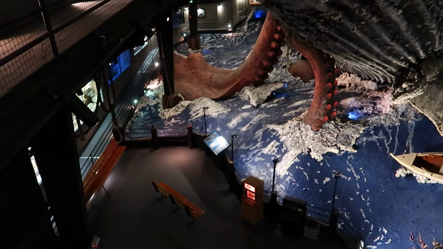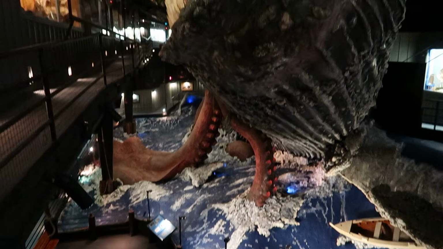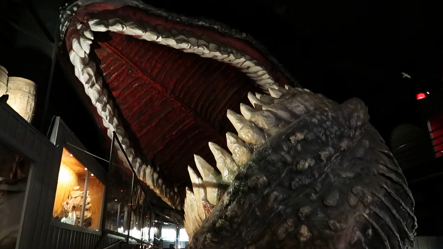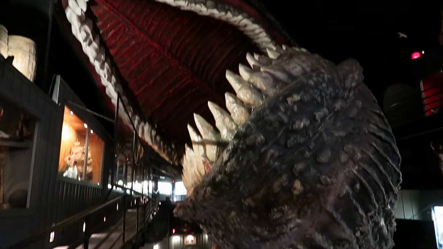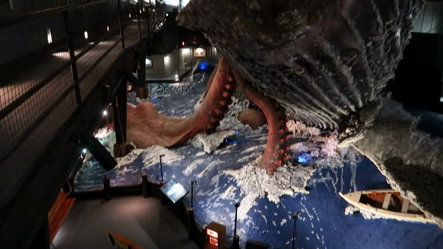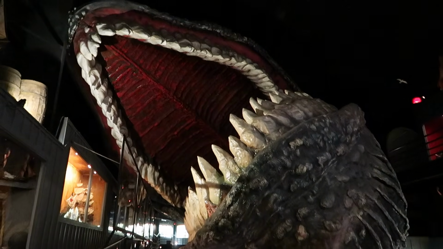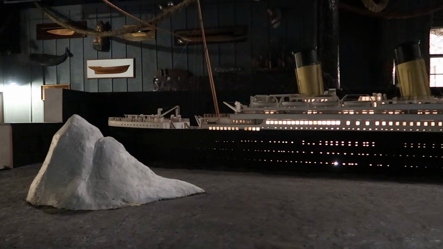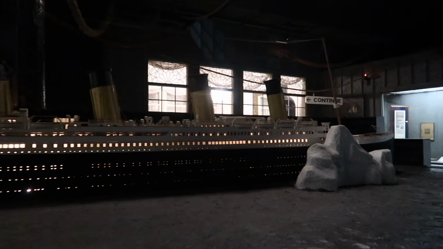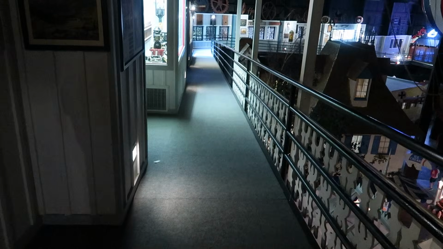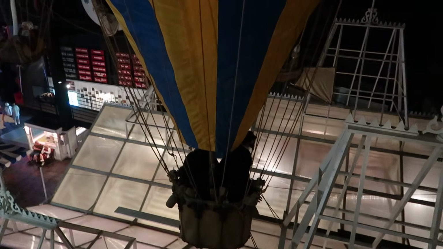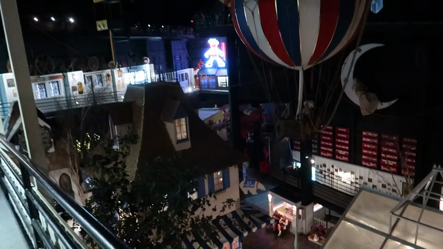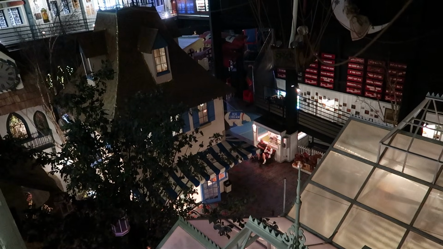From up here, we can finally get a view of the whale's mouth. Look at that. Oh my gosh. That Kraken has his hands full. Uh-oh. Better watch out for those icebergs there. As we walk across this ledge here, you can see these hot air balloons. Some people in those as they float over this little village down here.